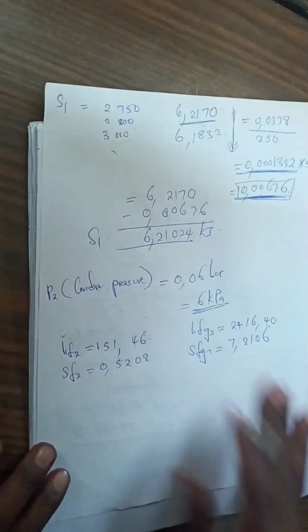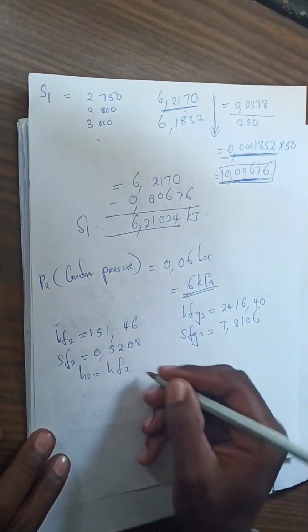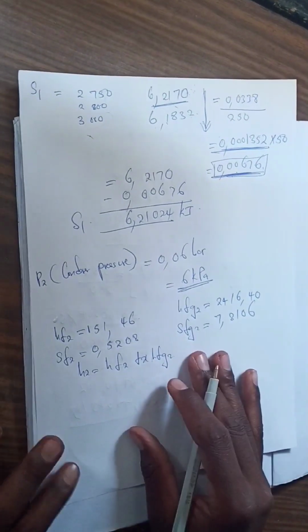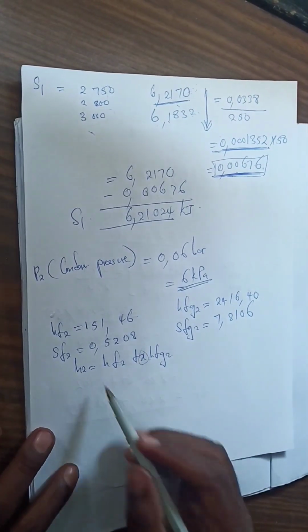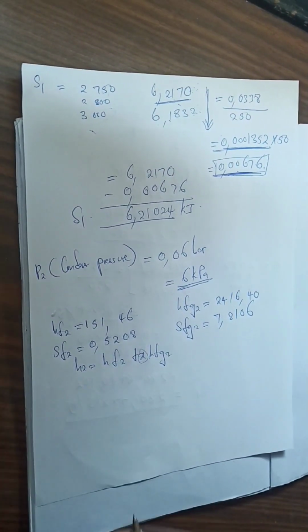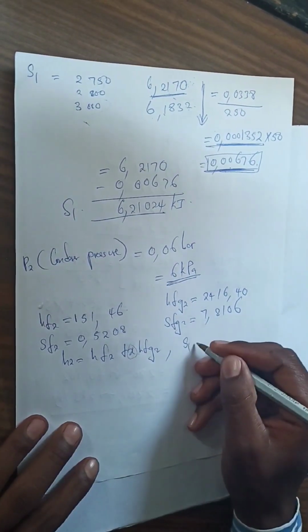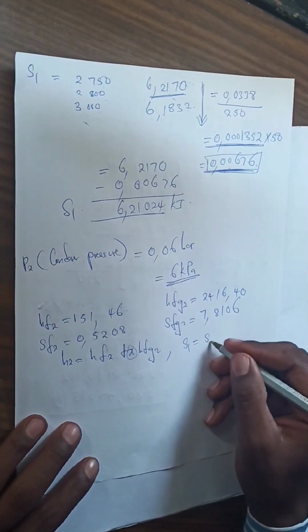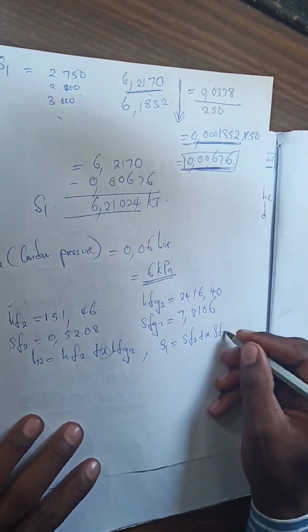7.8106. Then after having these values, now we have to find our H2, where the formula of our H2 is HF2 plus X of HFG2. So here we have to firstly find the value of X for us to be able to find this H2. So for the value of X, you have to write the formula S1 equals SF2 plus X of SFG2.